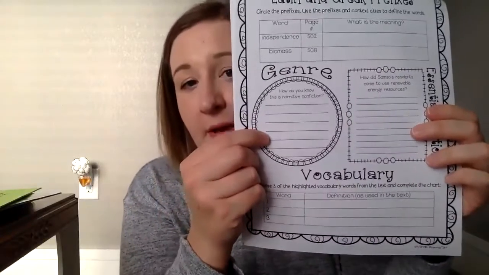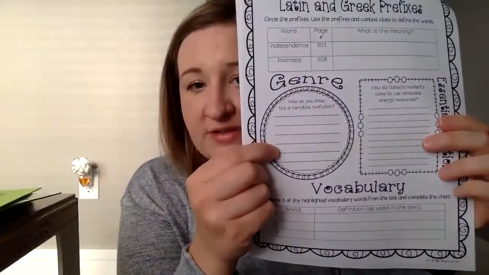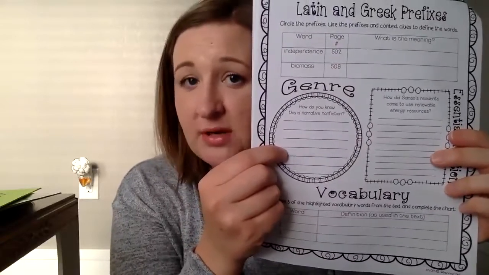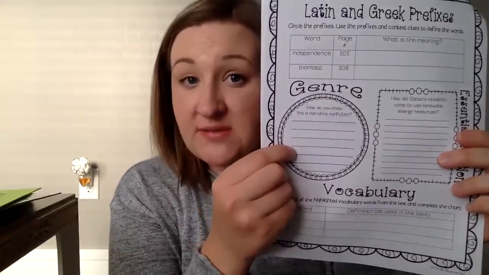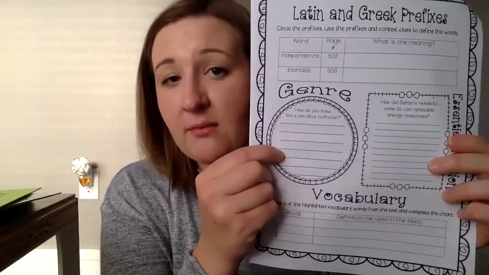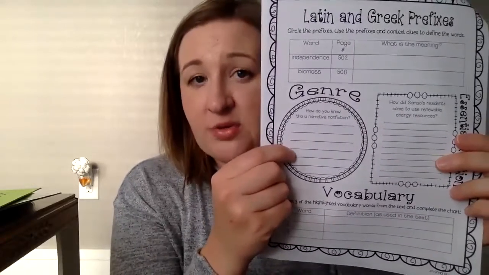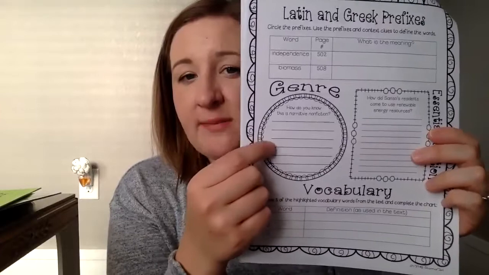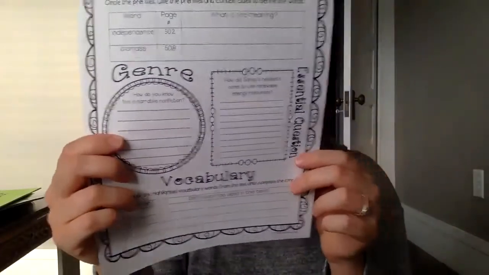Now, we have said that this is a narrative nonfiction story. So when we're talking about our genre, it's asking you, how do you know that this is a narrative nonfiction? Well, ask yourself this question. Is it telling a story? Is it giving you facts and information about a specific topic? Can you find some sidebar that gives you extra information on the main topic we're reading about? That's how you would tell it's a genre. So maybe list an idea that you read about that tells you what genre it is and how you know.